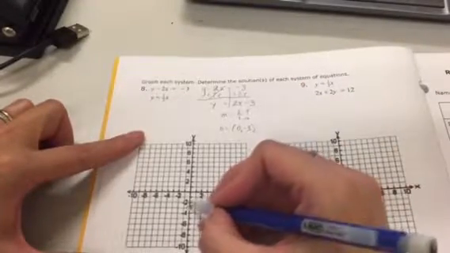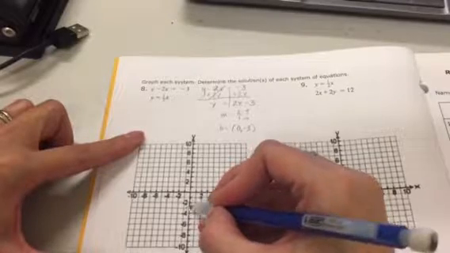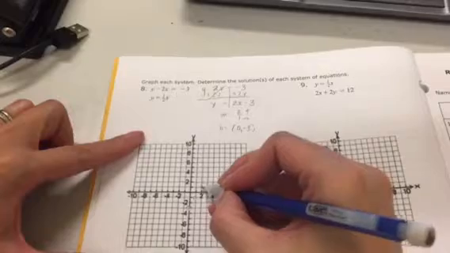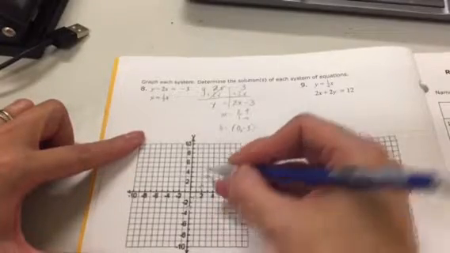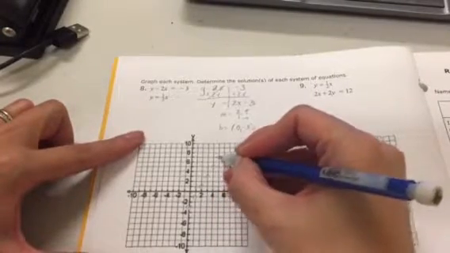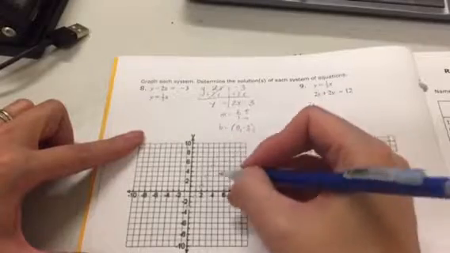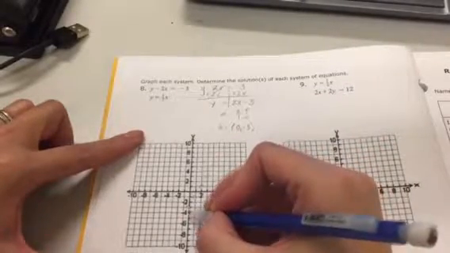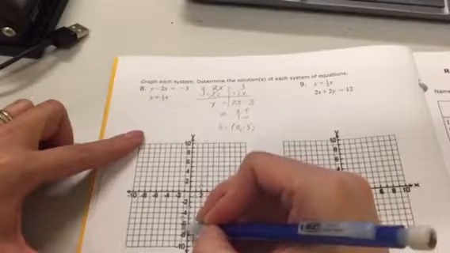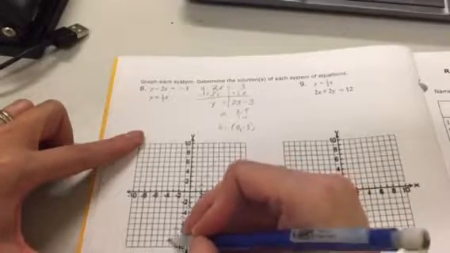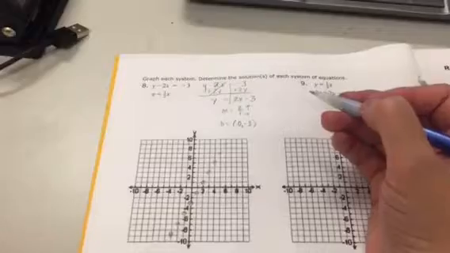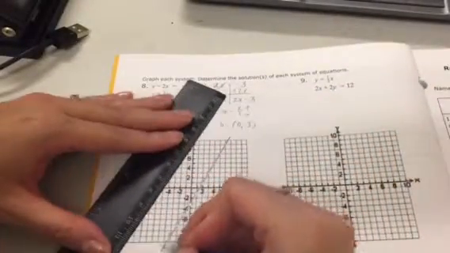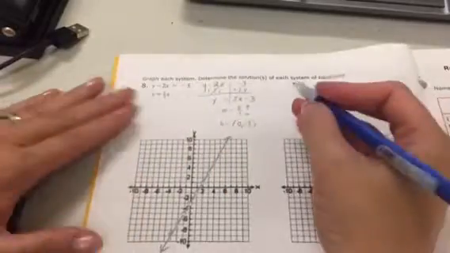My slope tells me I'm going to rise 2, run 1. I'm going to keep doing that until I go off my graph. You can also go backwards: down 2, backwards 1, down 2, backwards 1. And then I'm going to connect those, and it's going to form this line.